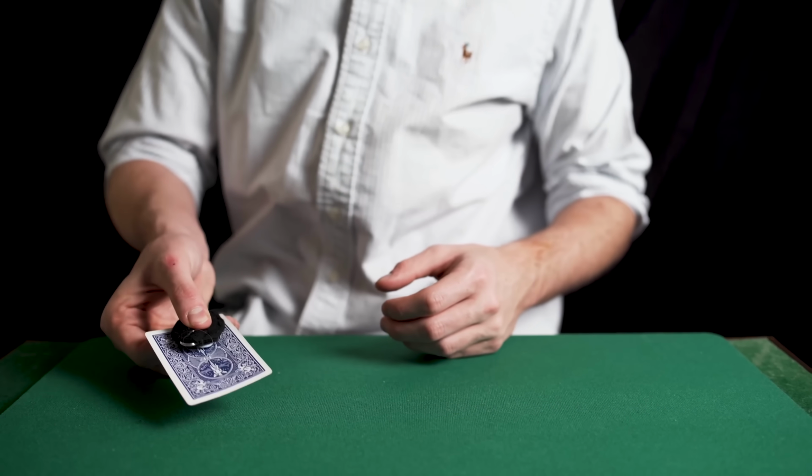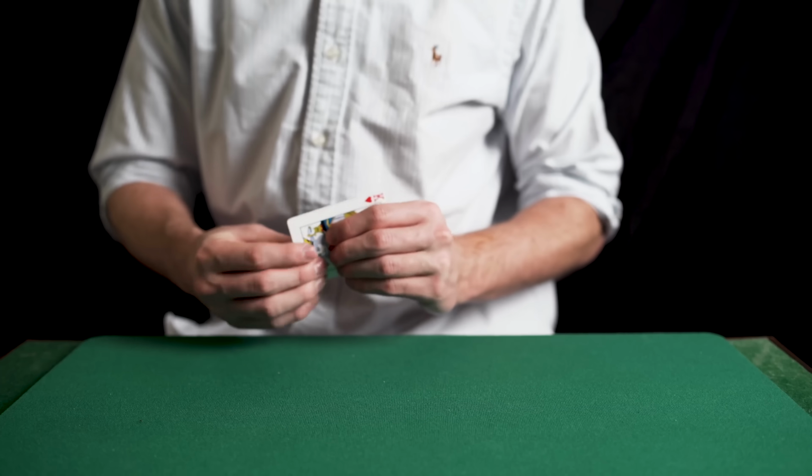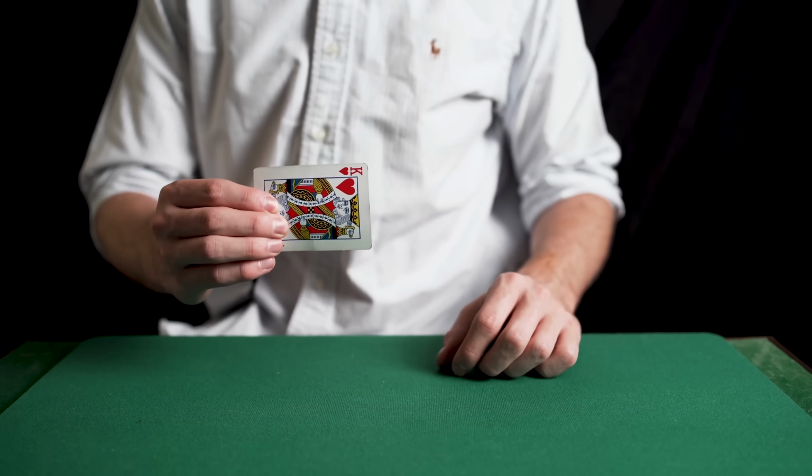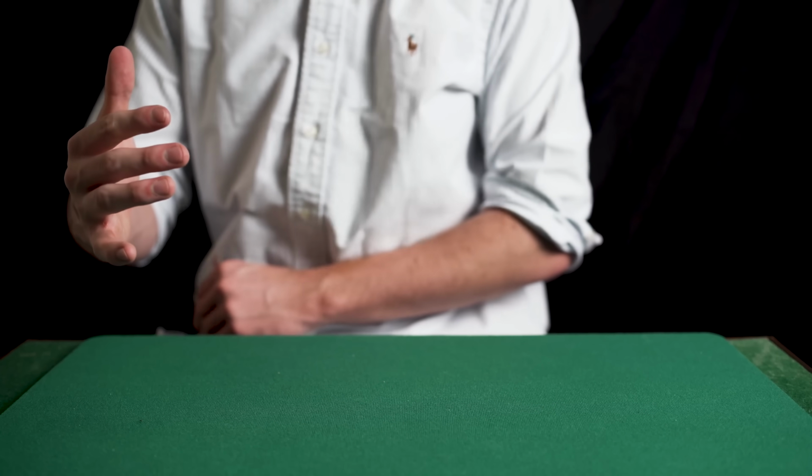Clip the elastic to your shirt using a safety pin. When you let the card go, it will fire back and appear to vanish visually.